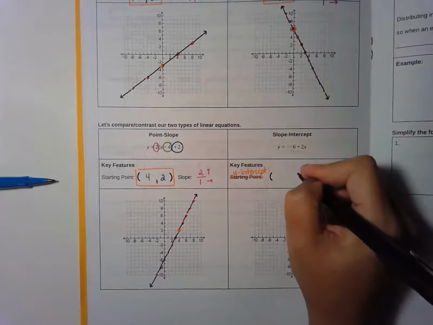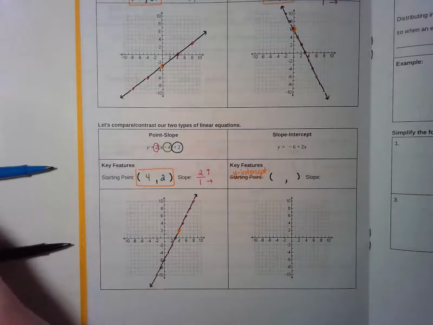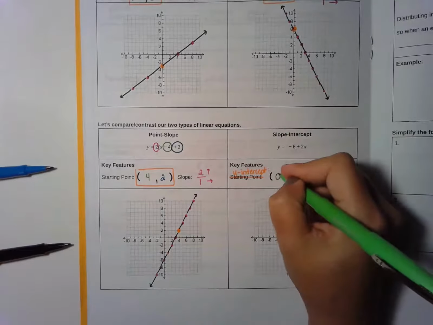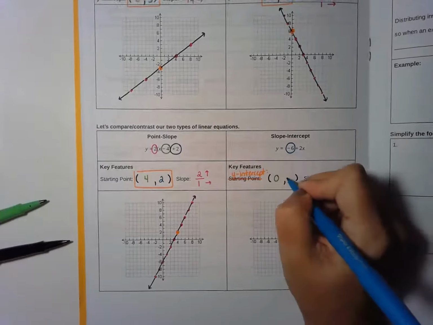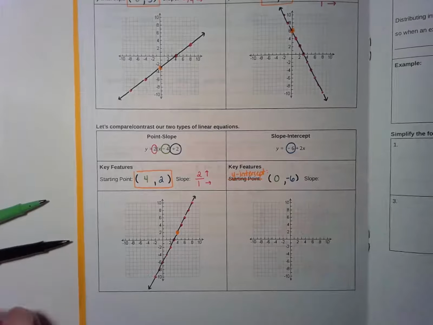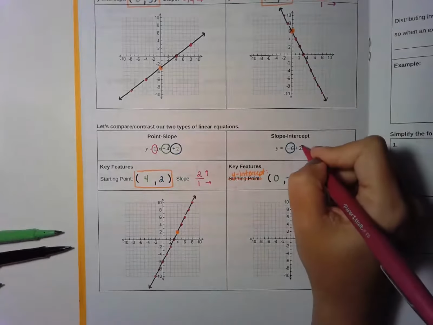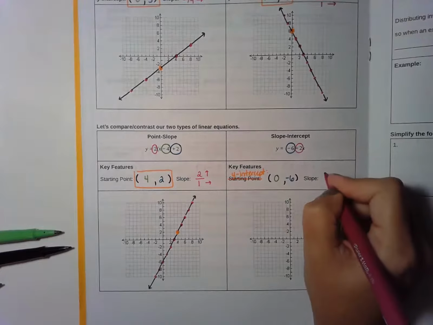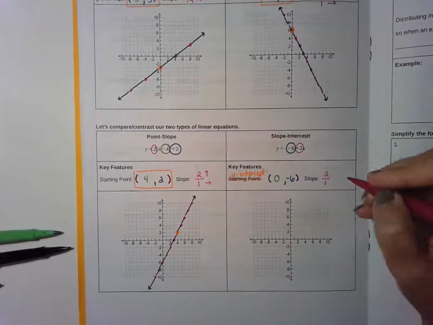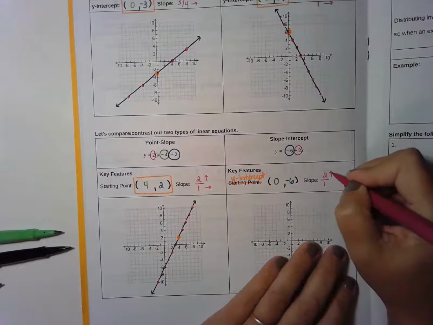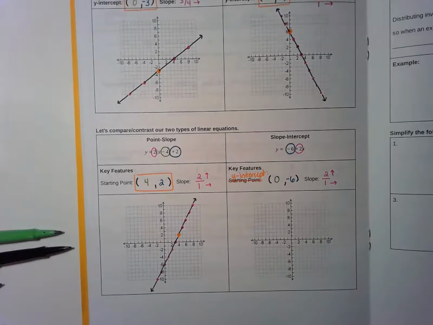So my starting point here would have an x-coordinate of 0 because there's no parentheses by the x, and a y-coordinate of -6. My slope would be +2. Now I'm going to write that as 2/1 because I want to be able to see that I should rise 2 and then run 1.